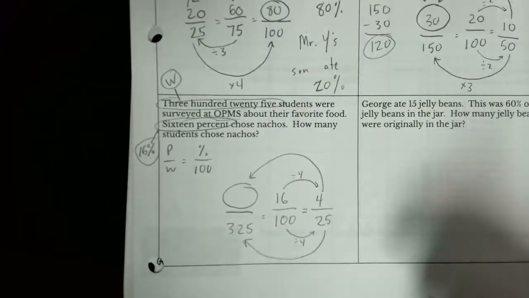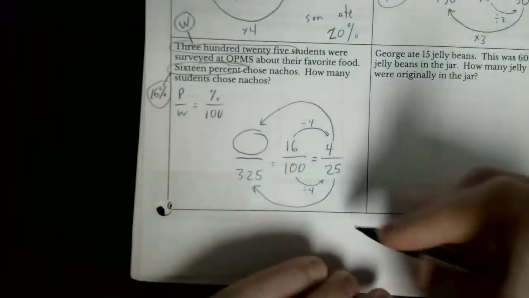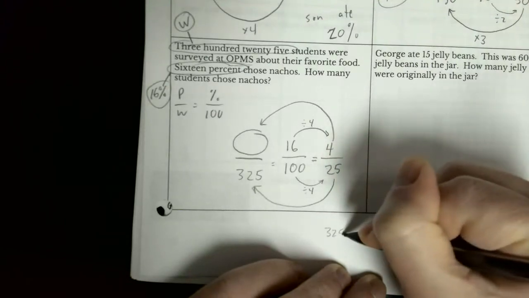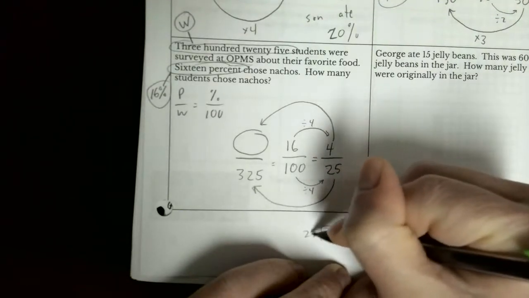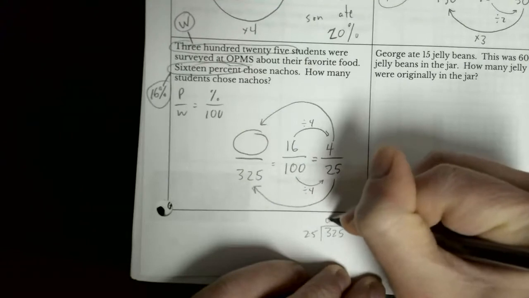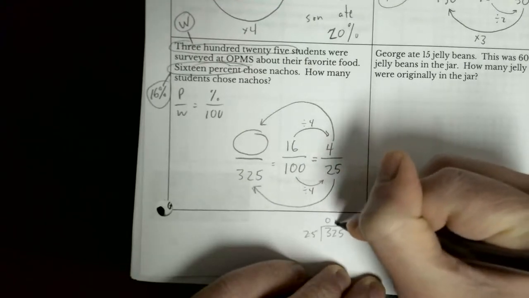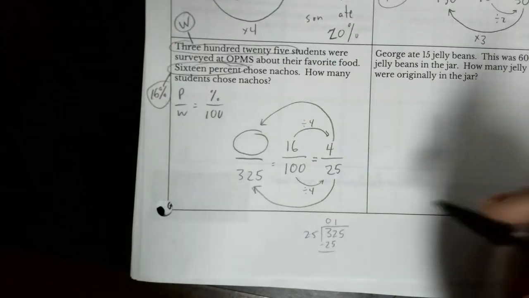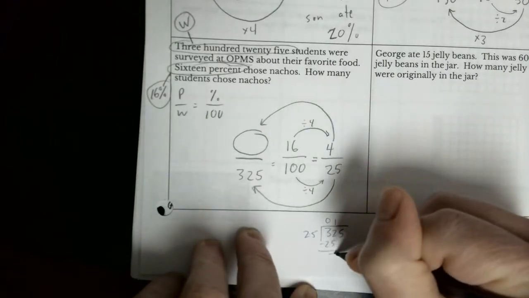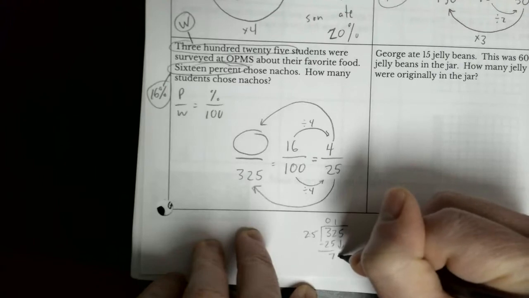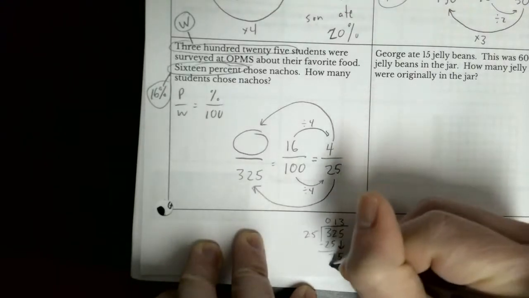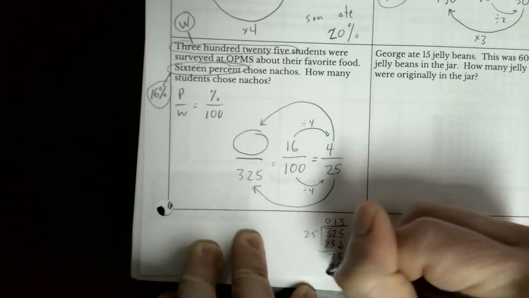Do the same thing up top. I'm going to do a little dividing off to the side to see how we can get from 25 to 325. 25 goes into 3, 0 times. 25 goes into 32 once. 25. Subtract that, and I believe you get 7. Bring down the 5. 25 goes into 75 3 times, and of course you get 0.